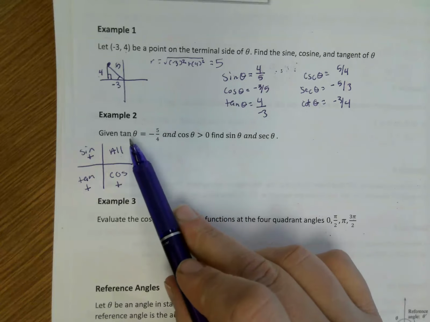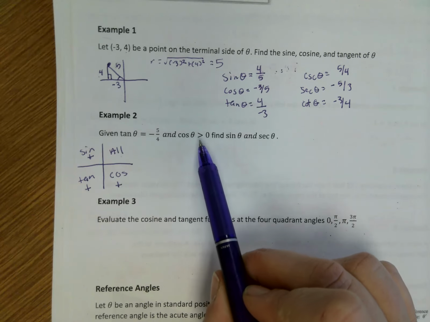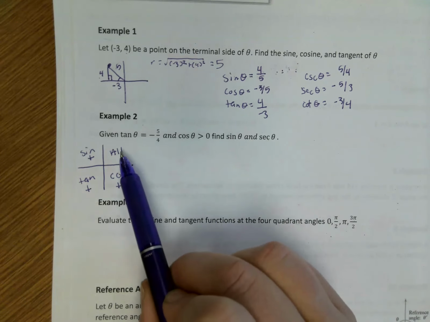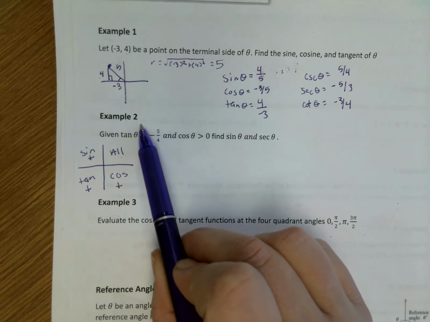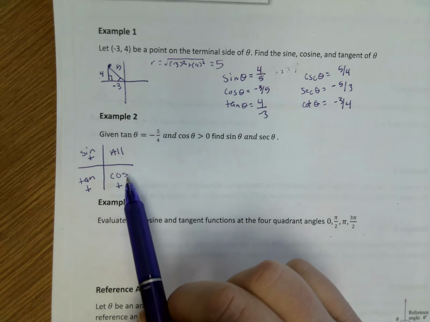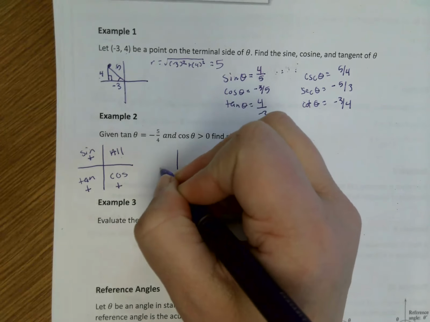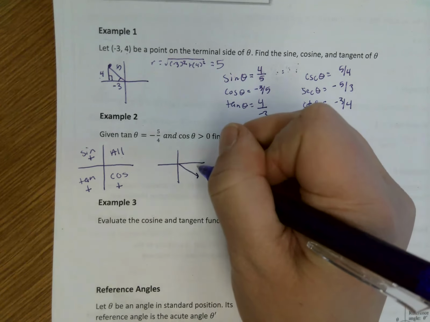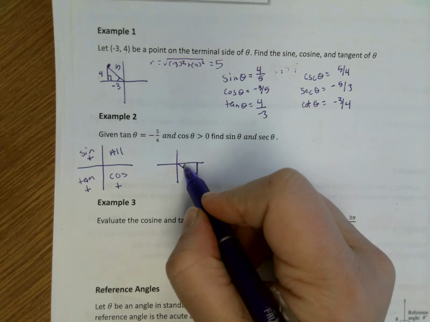Now, it's already giving us the tangent, and it's telling us that cosine is greater than 0. So because cosine is greater than 0, I'm working in the first or the fourth quadrant. However, because I know tangent is negative, that means it can't be in my first quadrant. So I know for sure that this is going to be in my fourth quadrant. So I'm going to draw this out here. Again, when I draw that right triangle, I'm going to draw it just like this. Here's my angle that I'm working with.